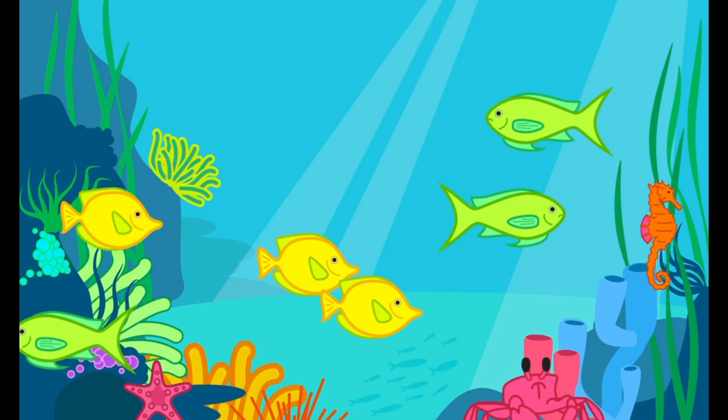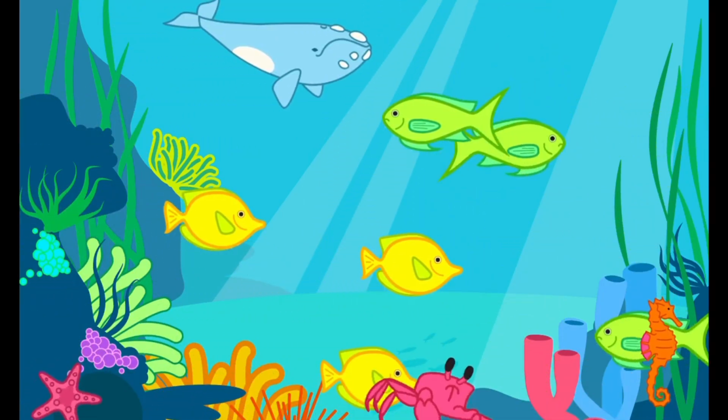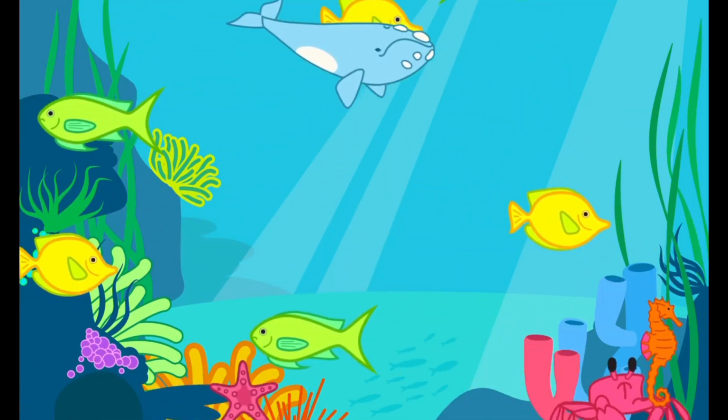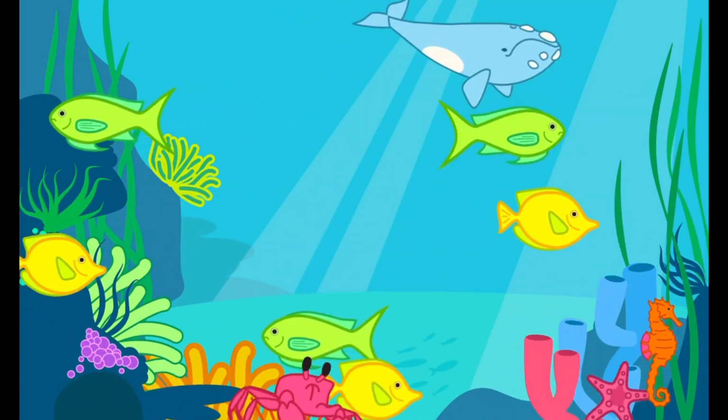And that's it. You have created your own animated underwater world using ScratchJr. Try adding more sea creatures or different movements to make it even more fun.